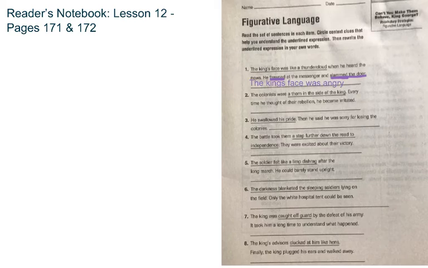And you're just going to continue on with 2 through 8, and you're going to look at the sentences to help you understand what the meaning of the underlined figurative language is, and then write on the line your interpretation of that figurative language. And you can go ahead and pause the video here and complete 2 through 8 on your own, and hit play when you're ready to go again.